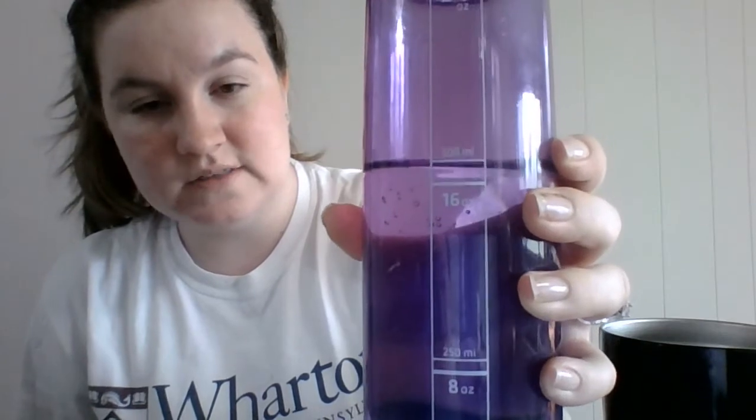My purple water bottle. I'm going to fill up my measuring cup again. So this was 2 cups of water, so about half of a liter. Now what I like about this water bottle is that it's got these measurement marks, and you can kind of see them on the screen right now. So if that was about 2 cups, that's about a little over halfway.